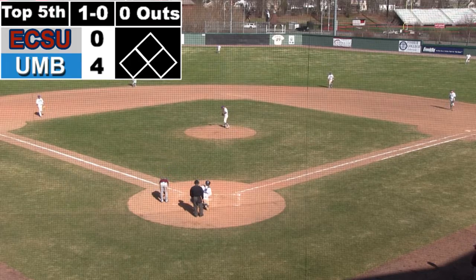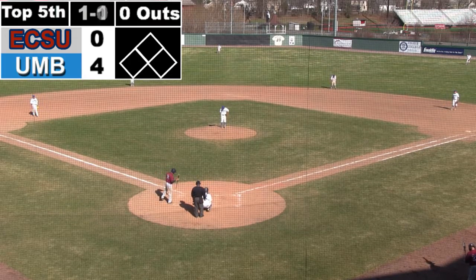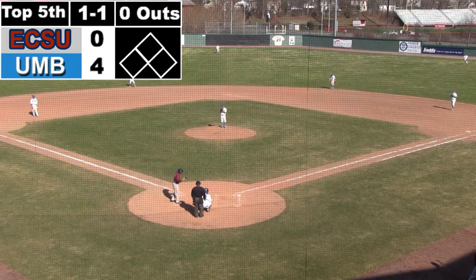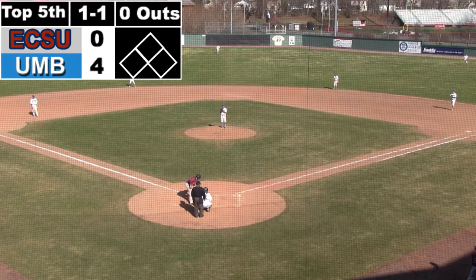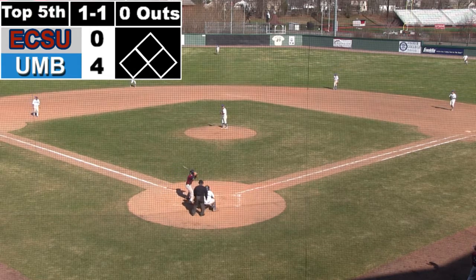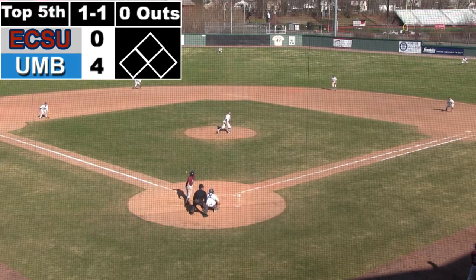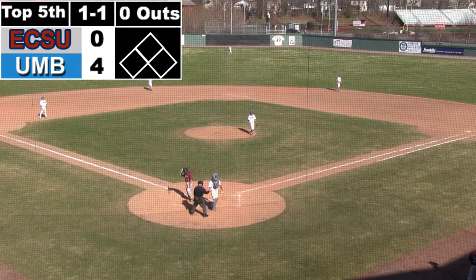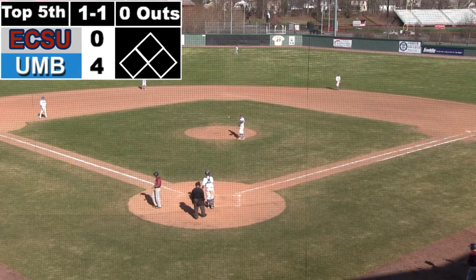Joe Perez, who struck out looking back in the 2nd inning, as the count's 1-1 to Perez. And he had a hell of a throw in to home plate. It was unfortunate that it took a short hop on Tim Budd, because otherwise he would have had Anthony Searles dead to rights as he fouls that one off, and it's 1-2.